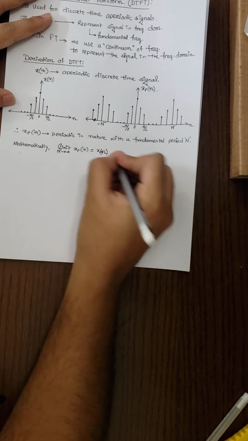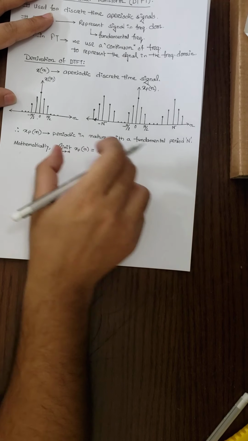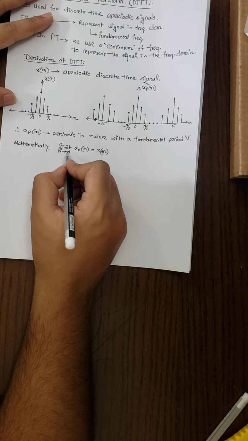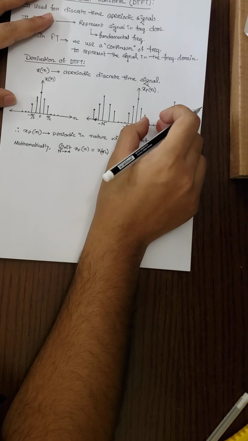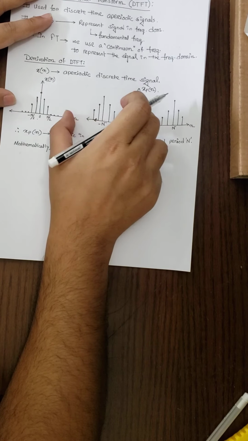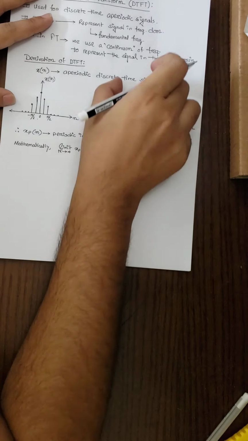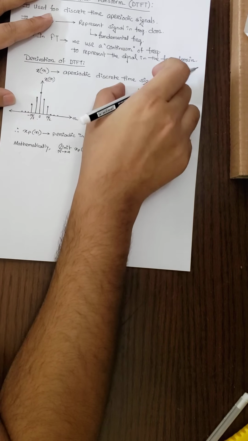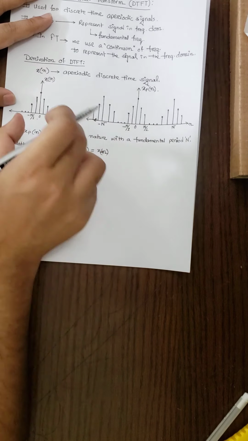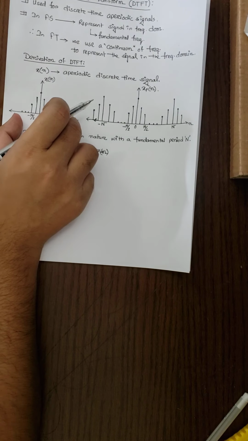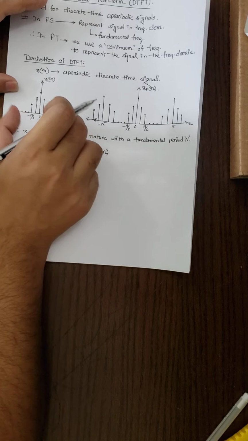This is N, November. So this relation essentially means that if N tends to infinity, the gap between these two signals becomes larger and larger, and all we are left with is this part over here, which is essentially identical to the previous signal, that is x of n.